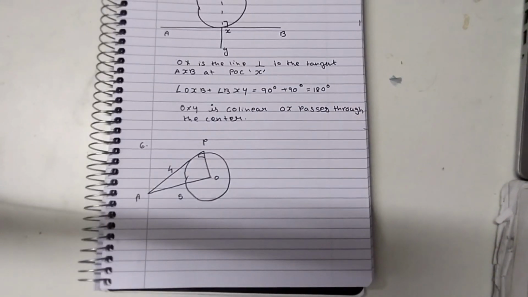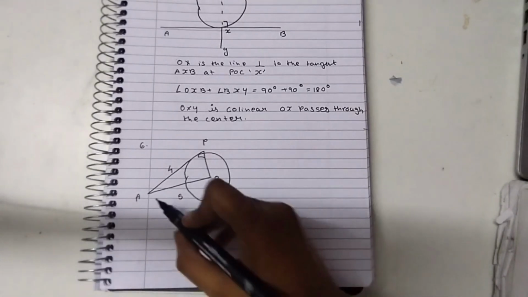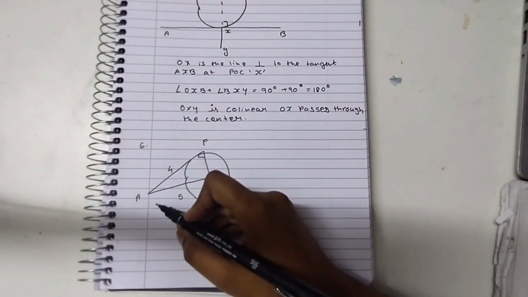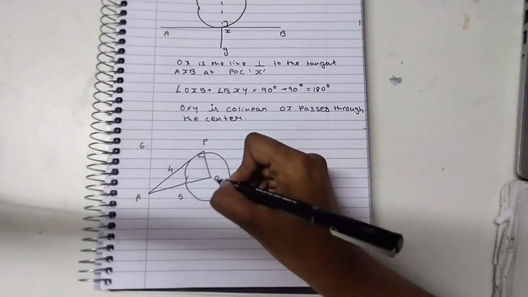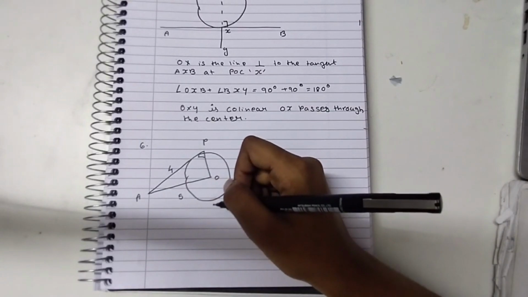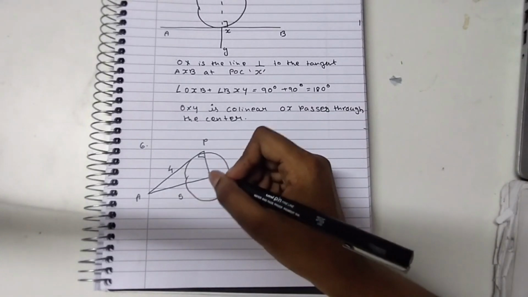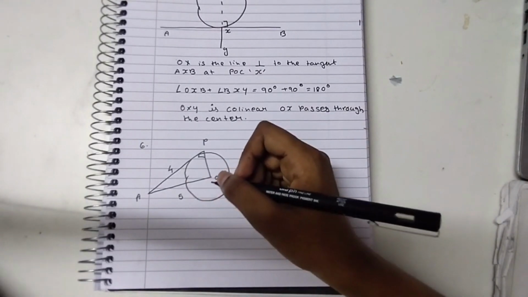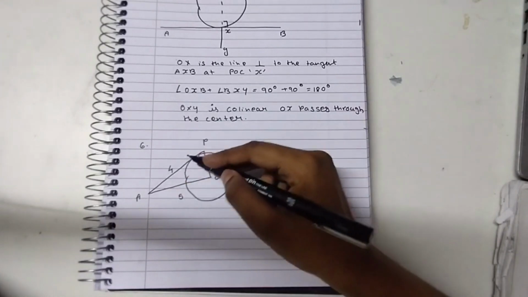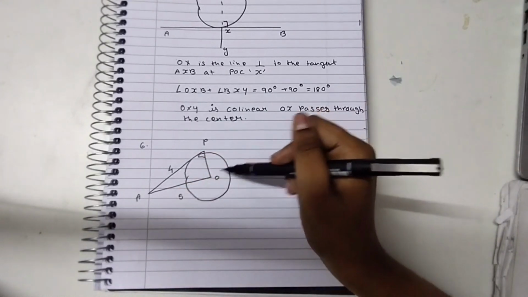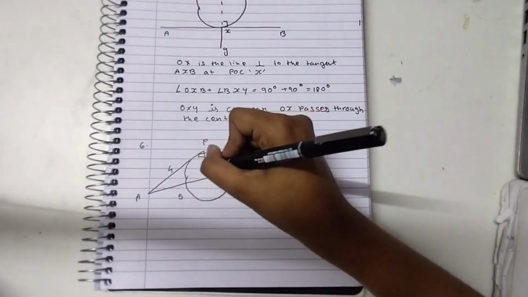In question number 6, they've given that the length of a tangent from point A at a distance 5 centimeters from the center of the circle is 4 centimeters. Find the radius of the circle. So they've given the distance AP is 4 centimeters, the distance between A and the center is 5 centimeters. This would be the radius.